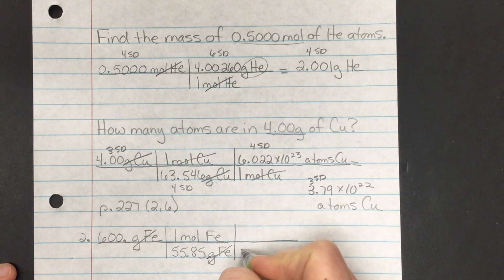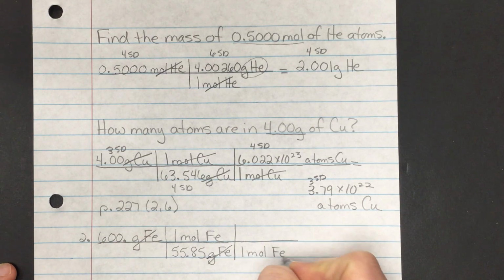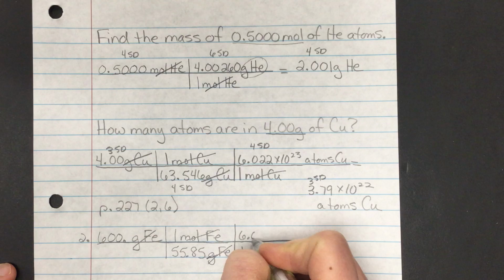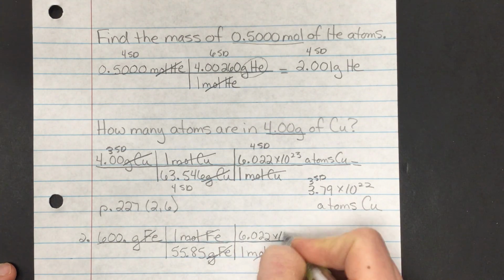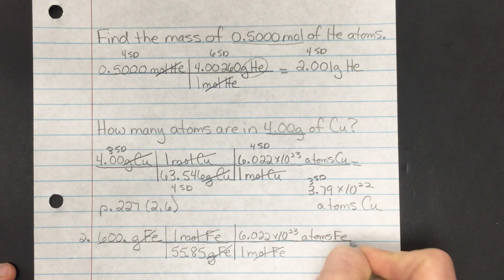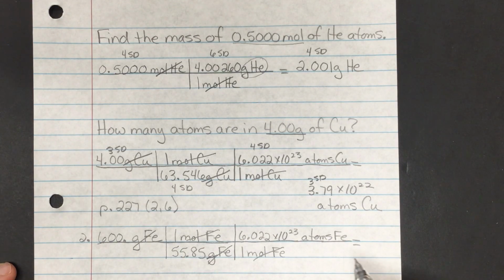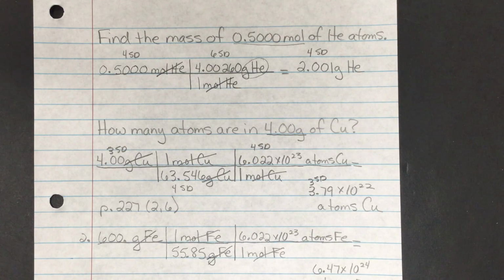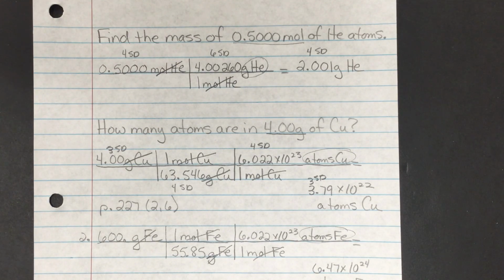And I know that 1 mole of iron, putting it on the bottom so it will cancel out, is 6.022 times 10 to the 23rd atoms of iron. And so when I do that multiplication, I get 6.47 times 10 to the 24th atoms of iron. Always remember your label is that last, whatever appears here, last in the line that we don't cross out.